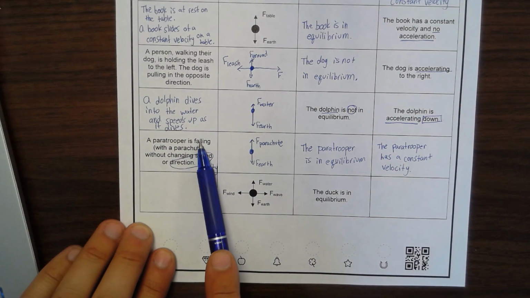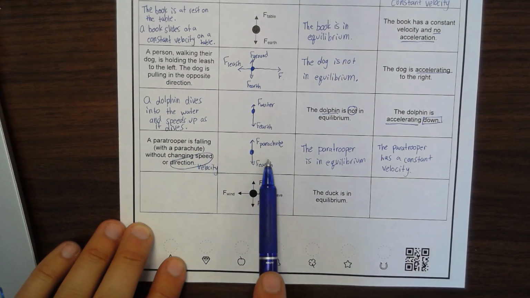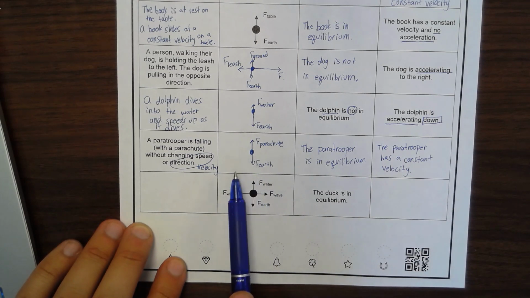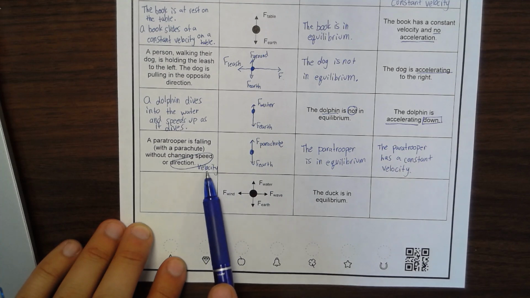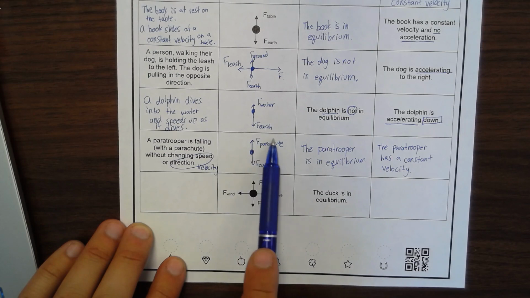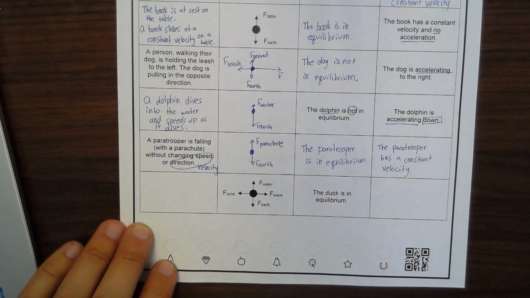So this is important and probably different from what you're used to thinking about, because the paratrooper is falling. So our gut reaction is that the force of the Earth must be bigger. Otherwise, he wouldn't be falling at all. But what we now know, because of physics, is that if your velocity is constant, even if you're falling, there has to be some other force that balances it out.